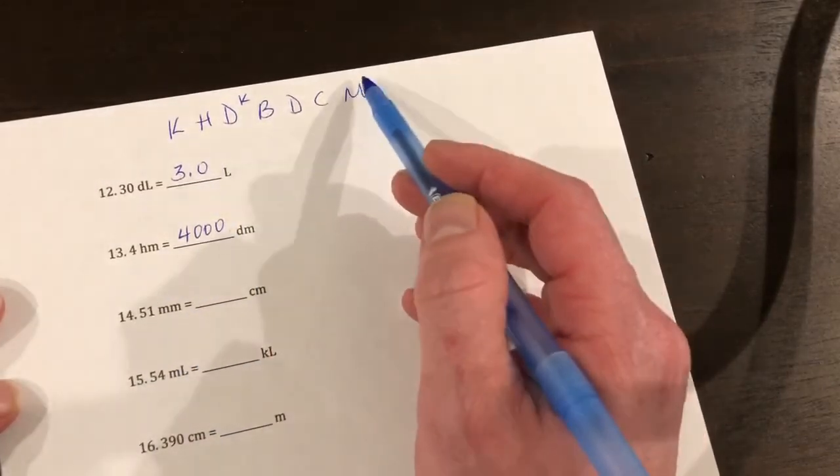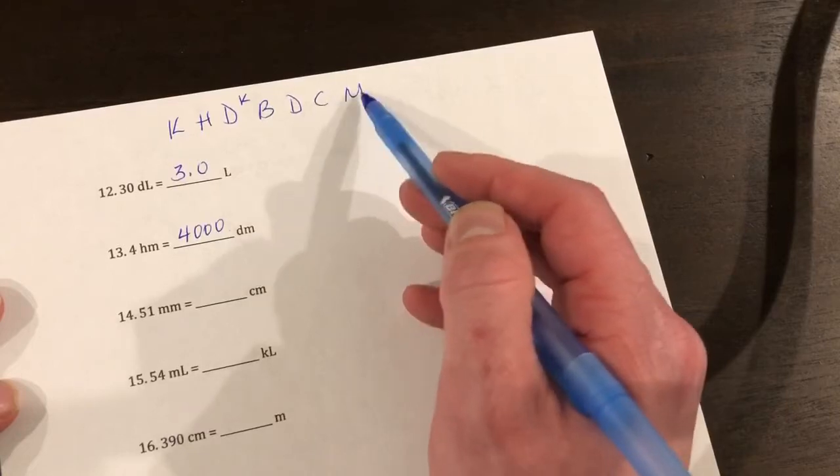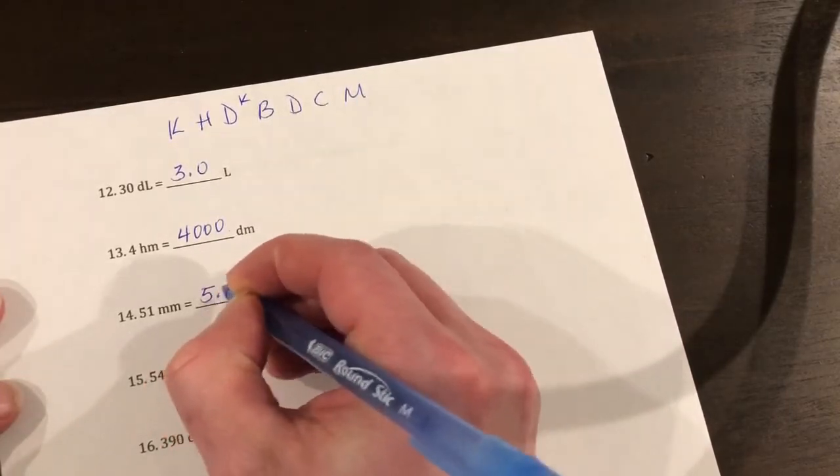51 millimeters, and I want to go to centimeters. So milli to centi, I'm going to move it one place to the left. So it's 5.1.